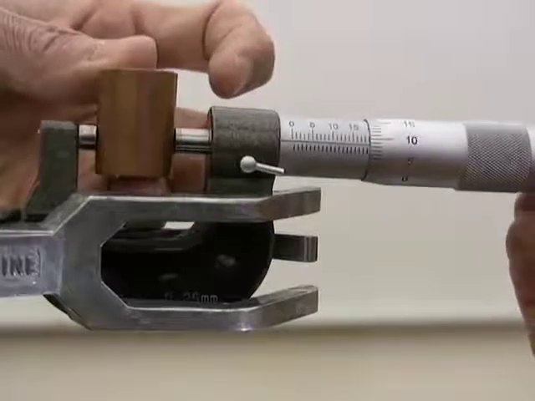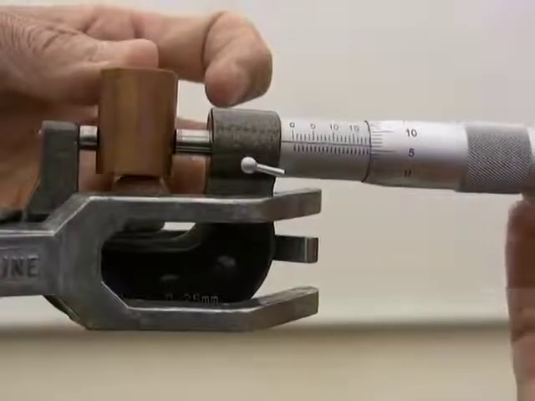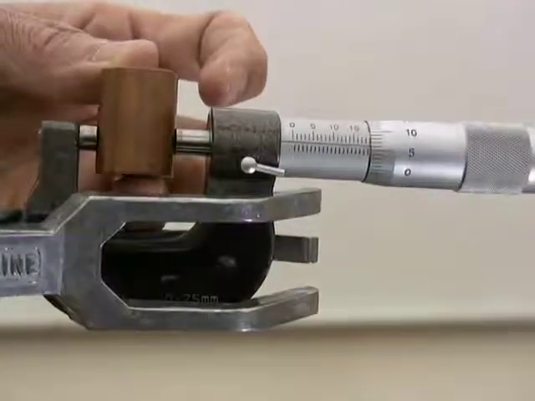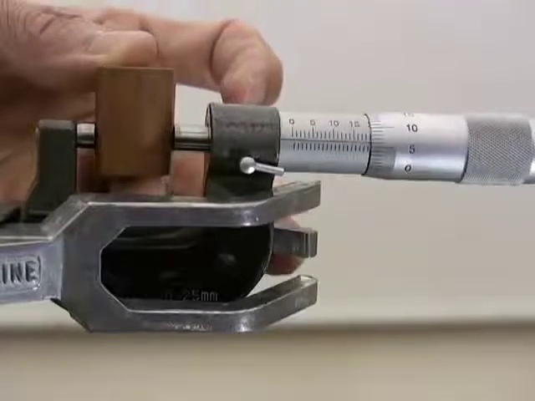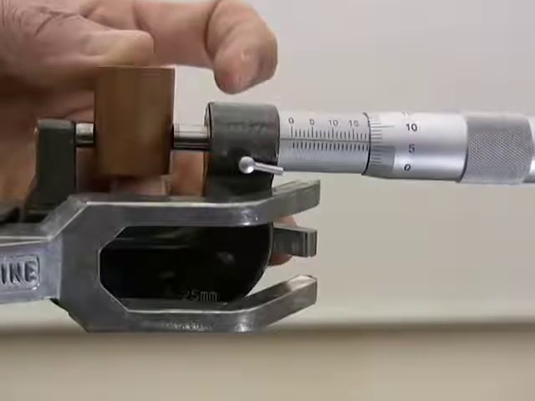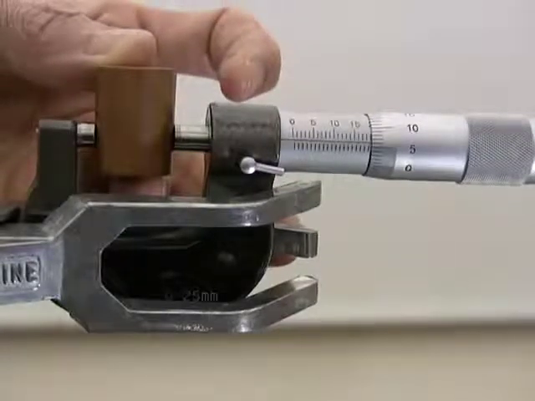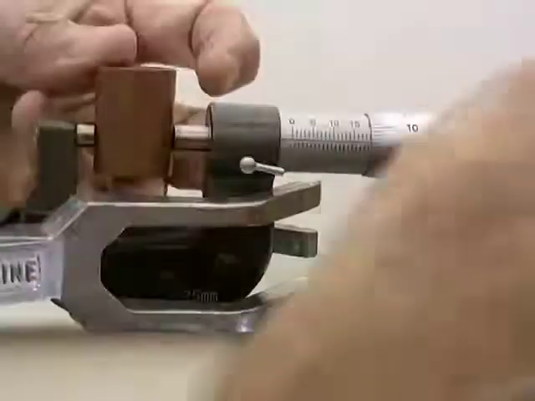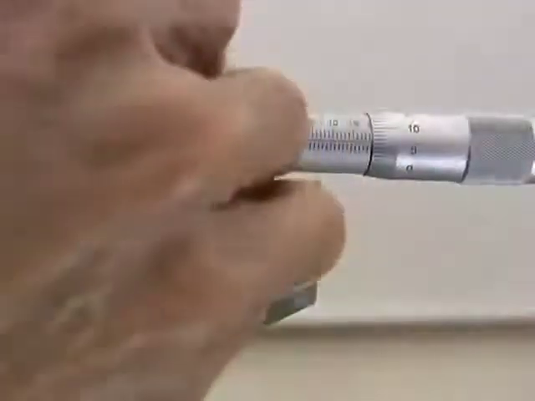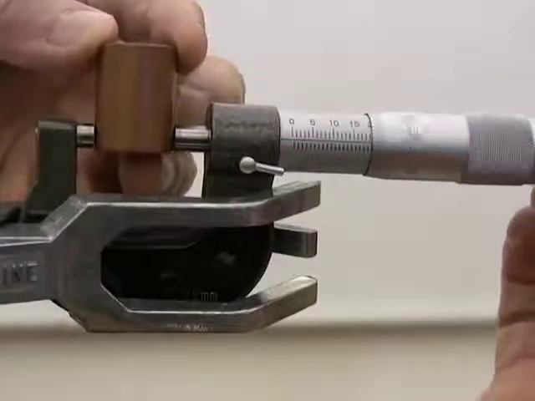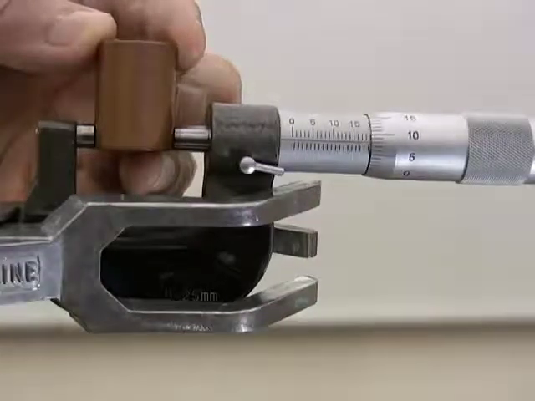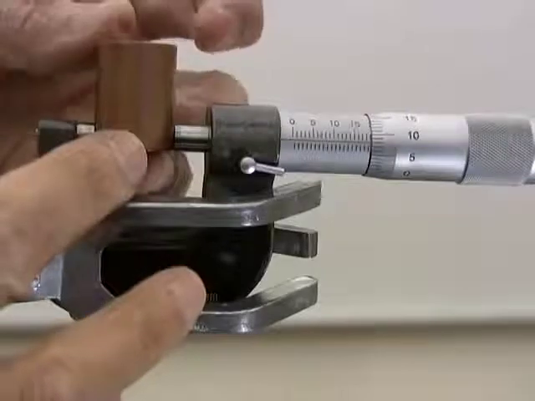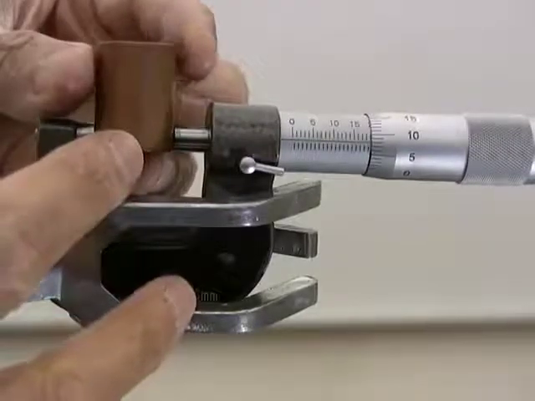There you go. All right, take that reading. Can you read it well? There you are. Take that reading. And let's do a second reading on that cylinder. There you go. Take that reading. Two readings for the radius of that cylinder.